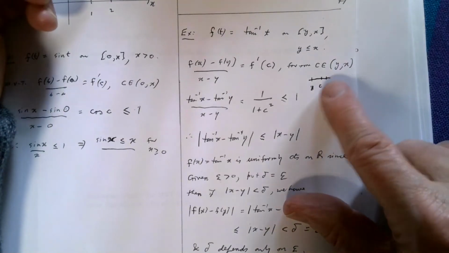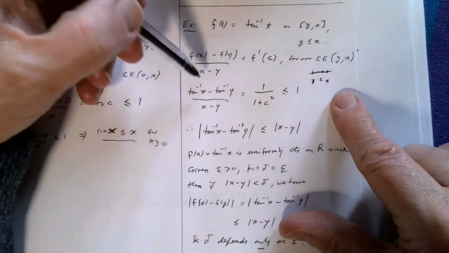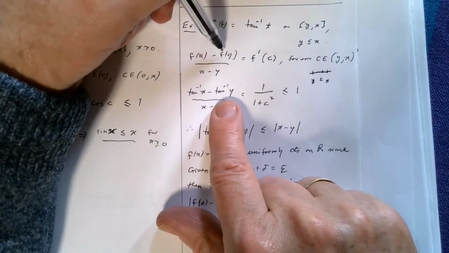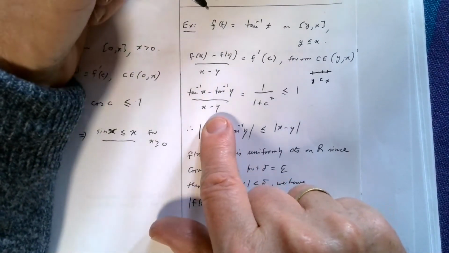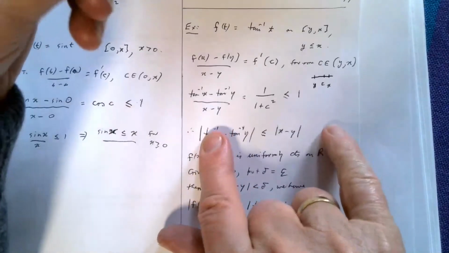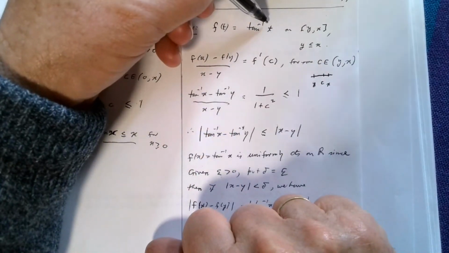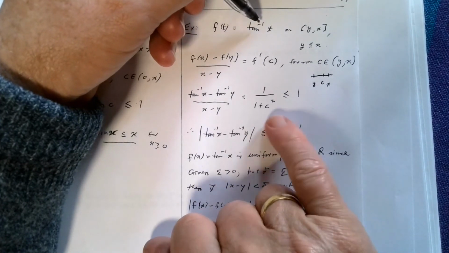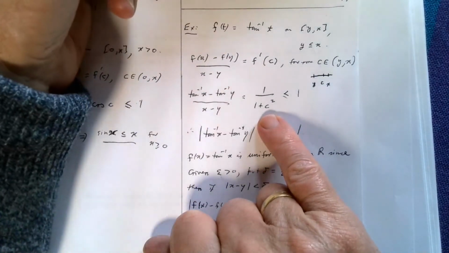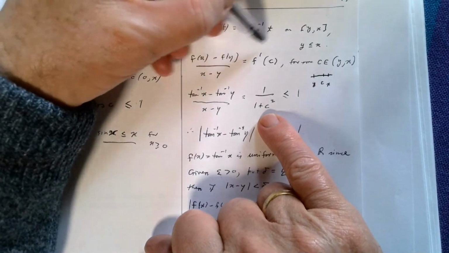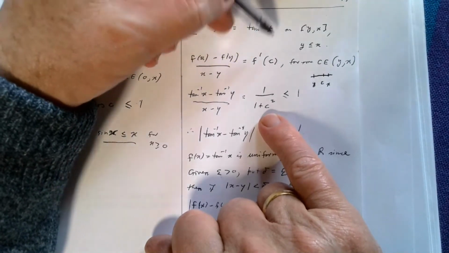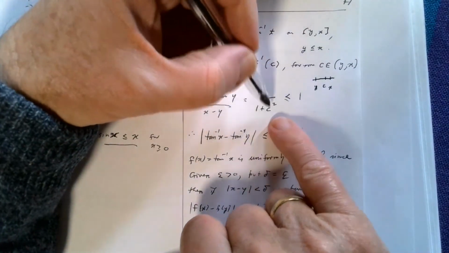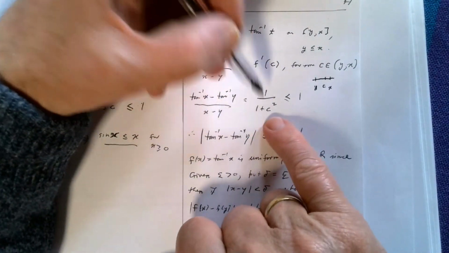And of course we don't know what c is, we only know where it is. So plugging this in, I get inverse tan x minus inverse tan y over x minus y. Now when I differentiate inverse tan of t, you get 1 over 1 plus t squared, and of course we then have to replace the t with a c. So the derivative of inverse tan, you make sure you know all your derivatives of your inverse trig functions, so you get 1 on 1 plus t squared, and that's 1 on 1 plus c squared.